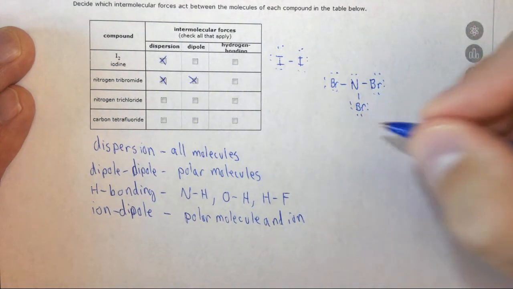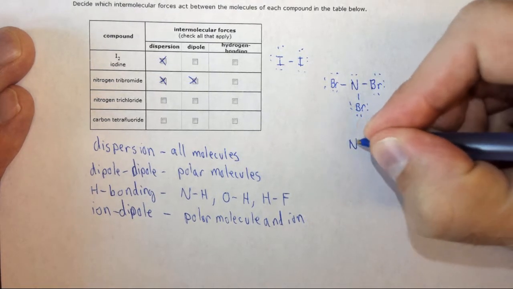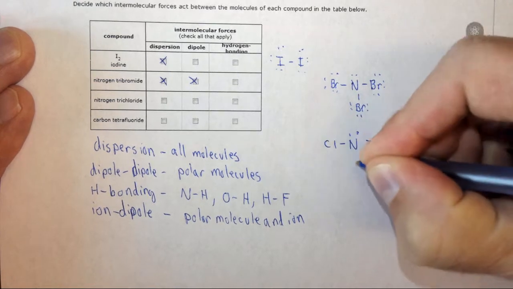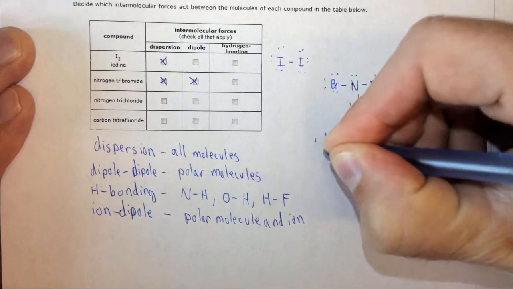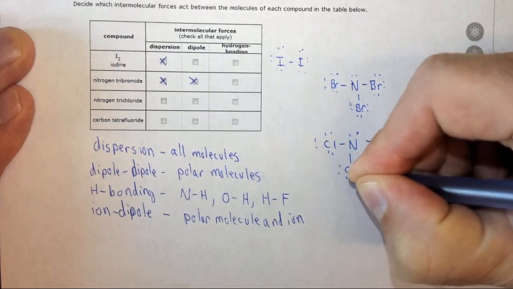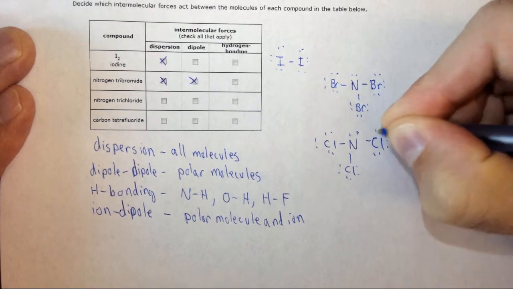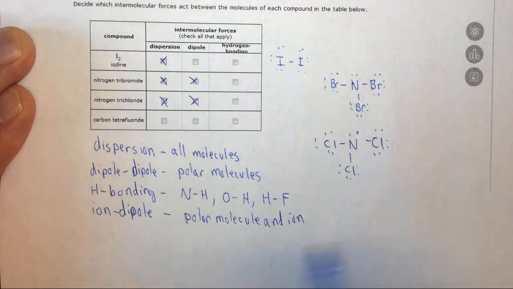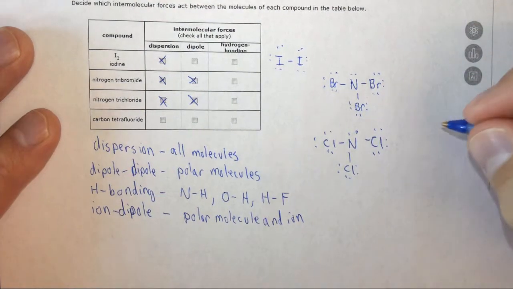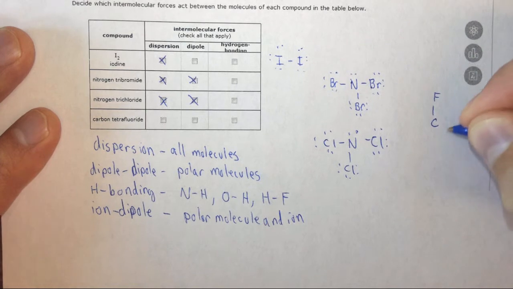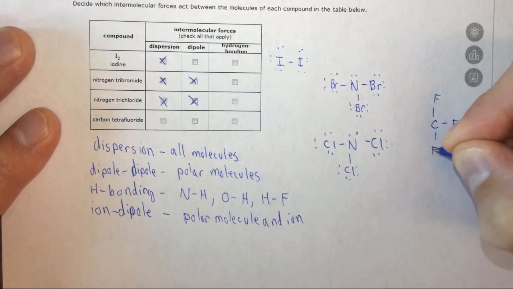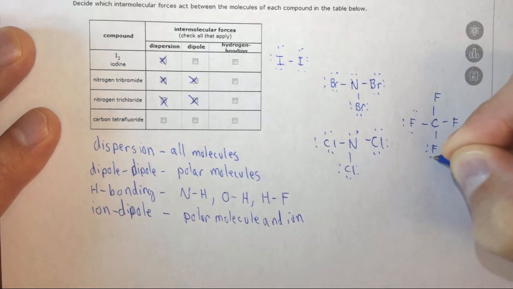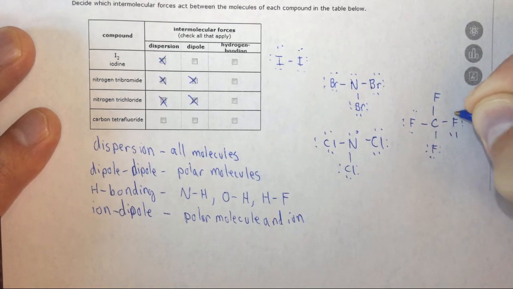Nitrogen trichloride is the same as nitrogen tribromide, with the only difference being that instead of bromines, they're now chlorines. The Lewis structure is identical because chlorine and bromine are both halogens, and this one's also polar for the exact same reason that this one is polar. The last one is carbon tetrafluoride. In this case, we have a carbon bonded to 4 fluorines, like so.